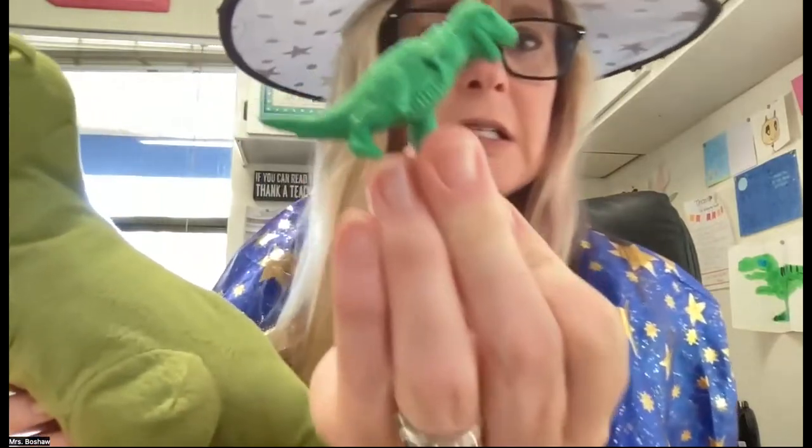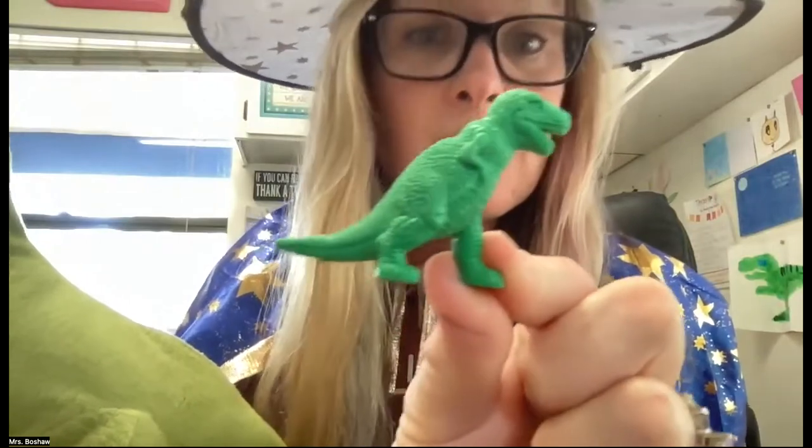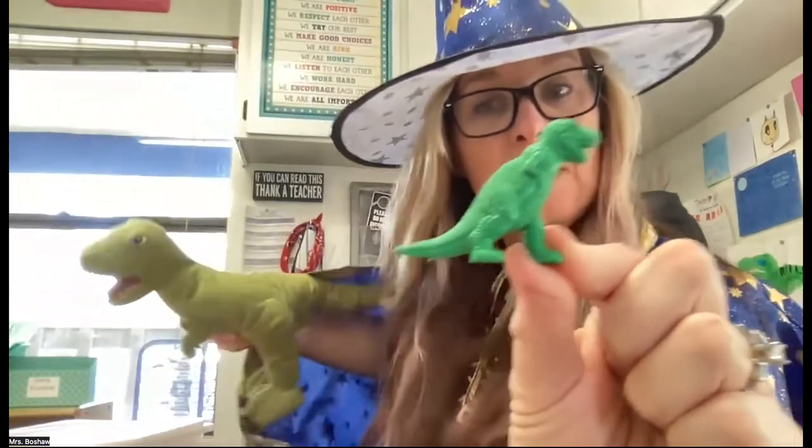So I have two Tyrannosaurus Rexes. If I go like this, he looks really big. Oops, because he's really close. He looks really big. And he looks really small because he's really far away.